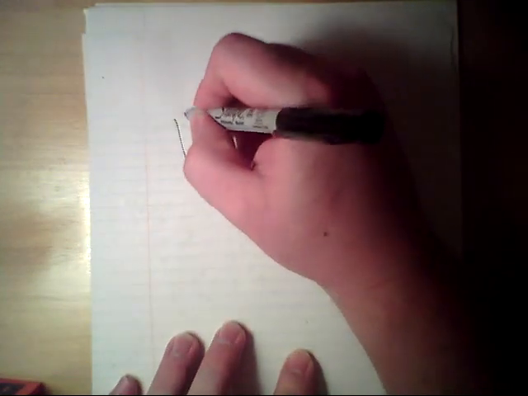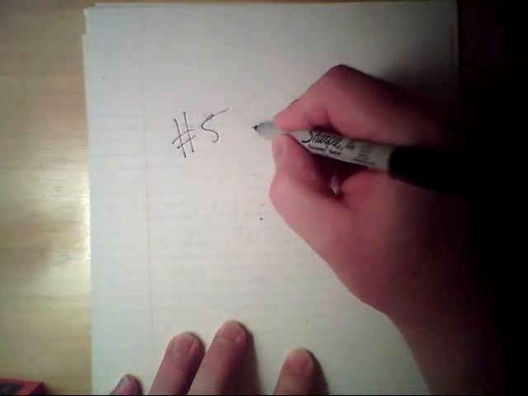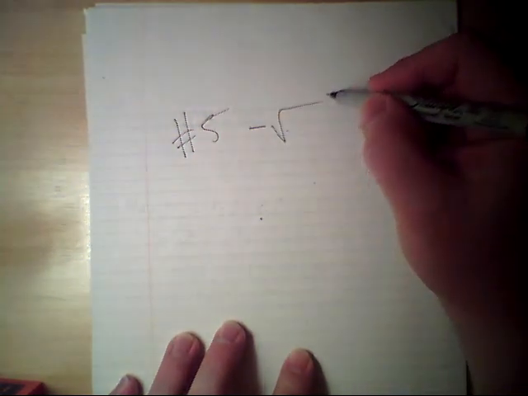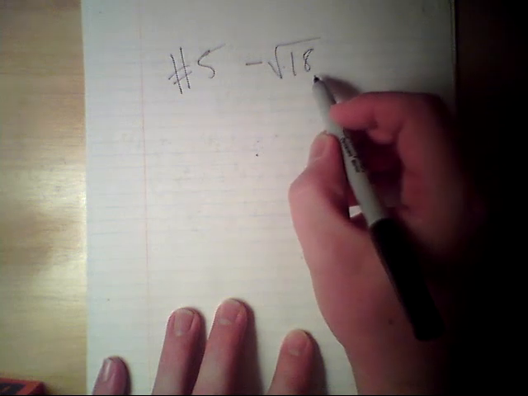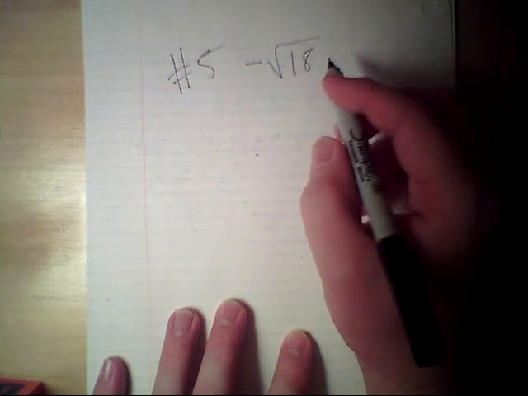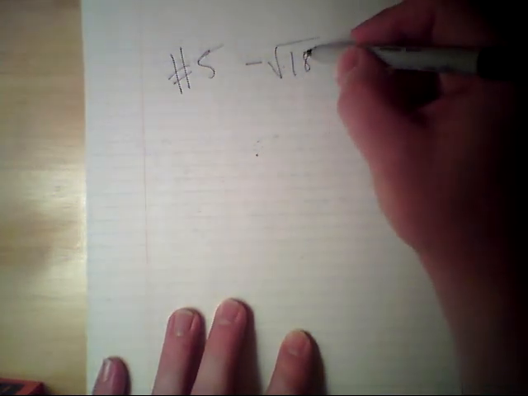Number 5. Let me scroll down on the screen here. We have negative square root of 18. And remember I was saying before, if you can get it to where you're dividing this by a number that you know is a perfect square, that's kind of a gimme. And this is divisible by 9, so that's great.